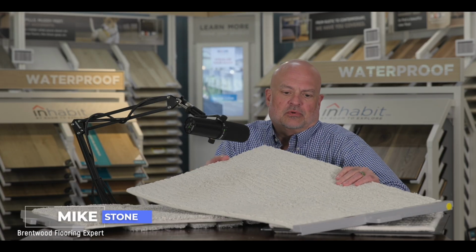So your cut and loops, or even just short pile loop carpets, are becoming very popular because they're considered to be a little more fashionable today. A little more texture, more up-to-date styles, such as the one I've got here.